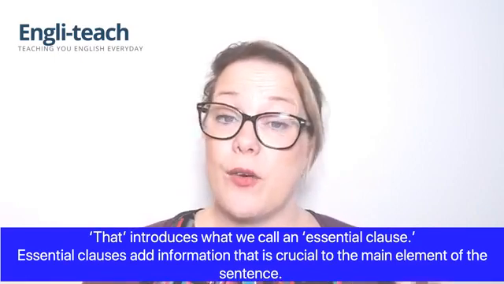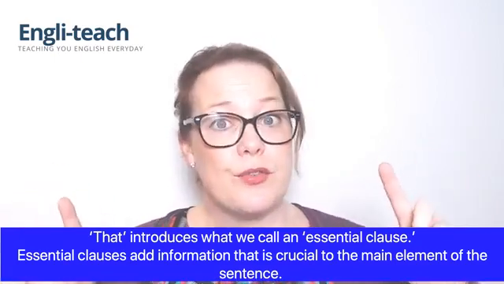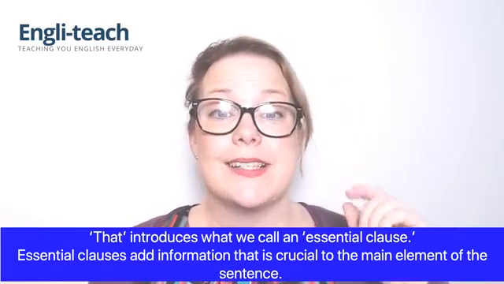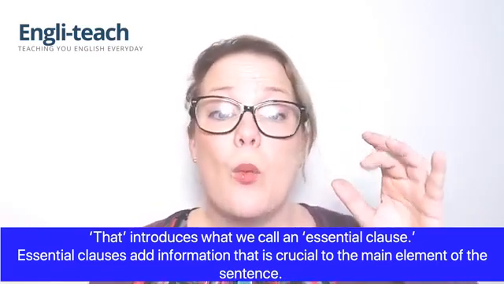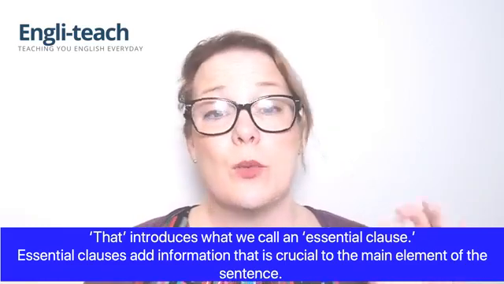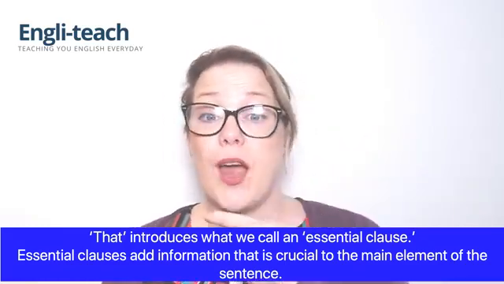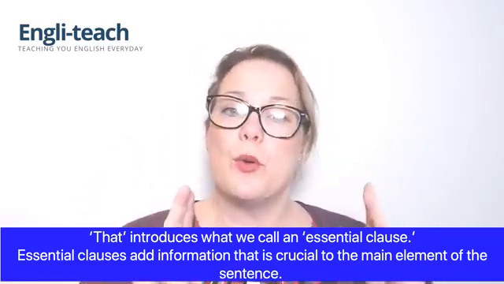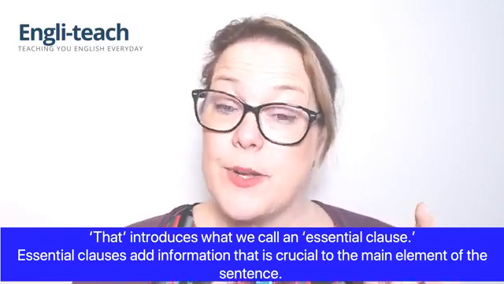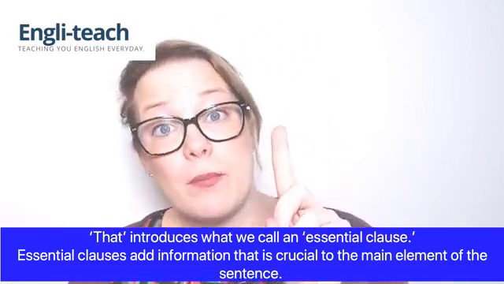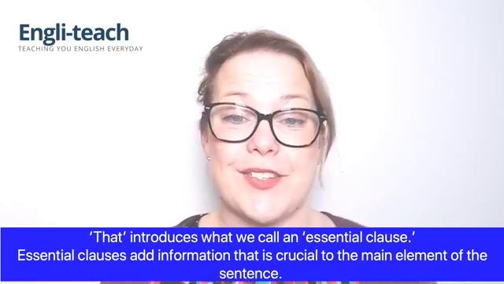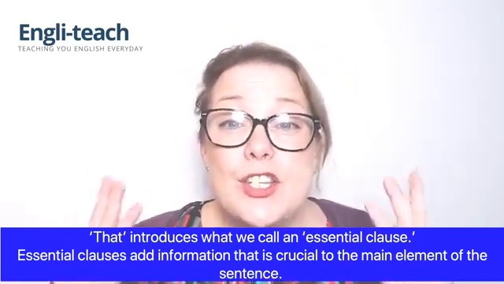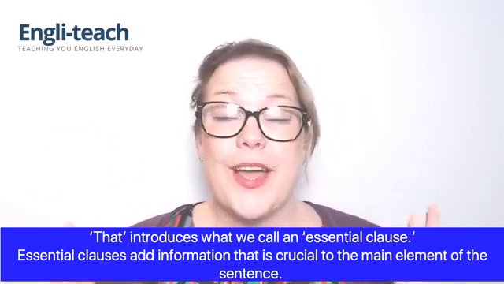Now, in the world of English, there are lots and lots of different clauses. Understanding, recognising and identifying what clause is what will help you choose the correct words, which will make your grammar correct, because a clause is just one part of a sentence. So essential clauses, what do they do?